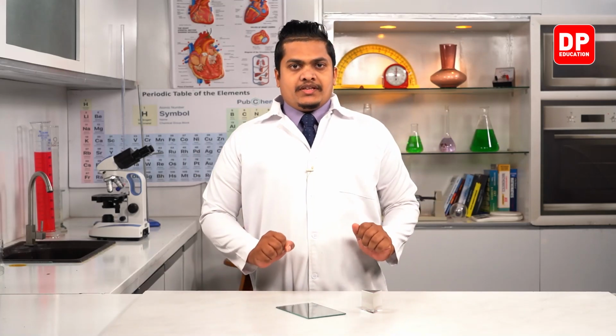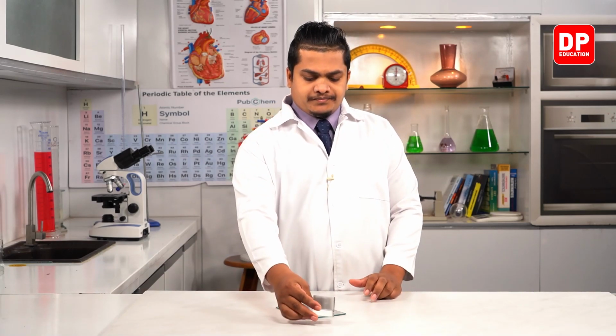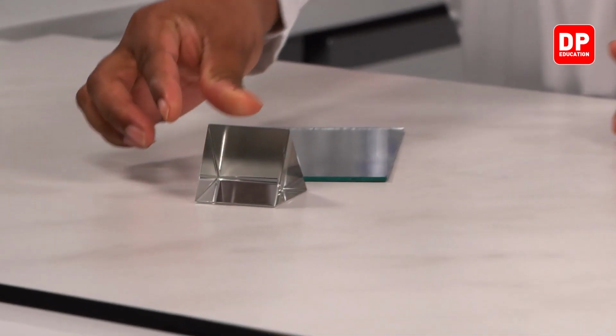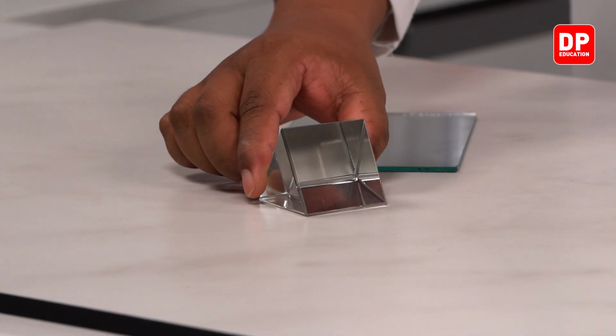So my dear children, within this activity, we'll be investigating the refraction process, the process of refraction that is going to occur especially through this object. This particular object is referred to as the prism, a triangular prism.